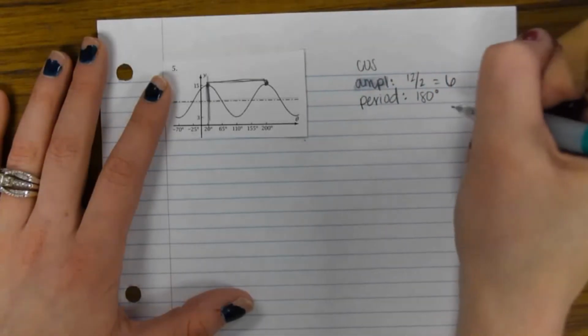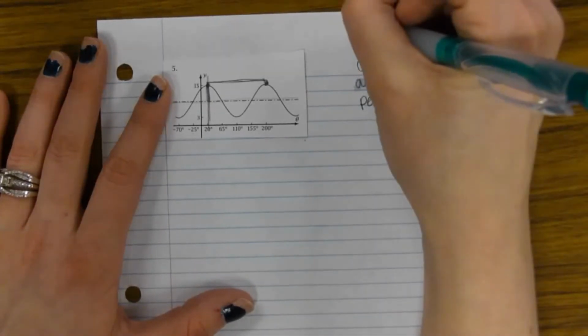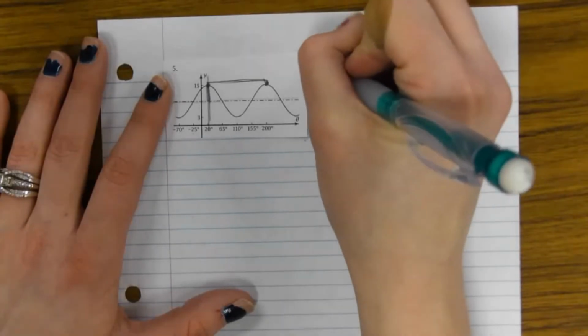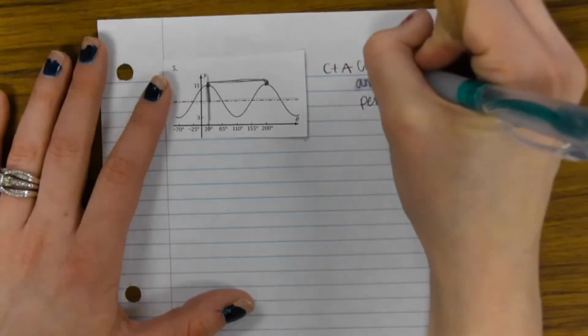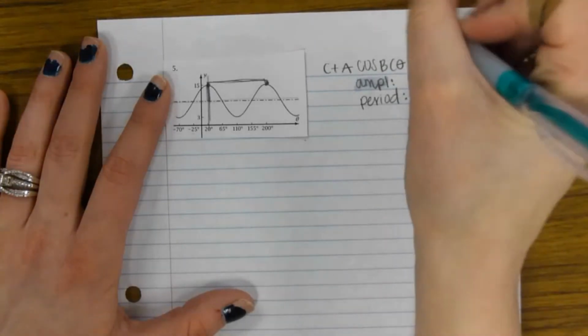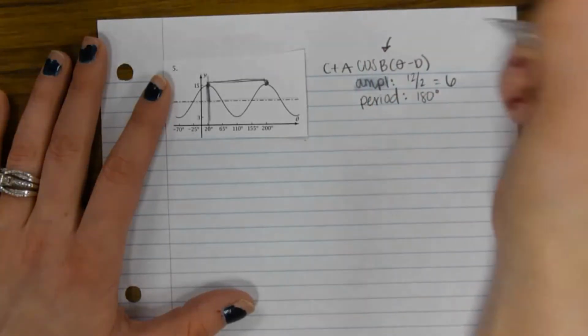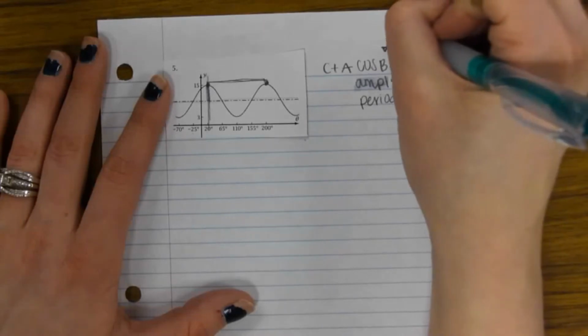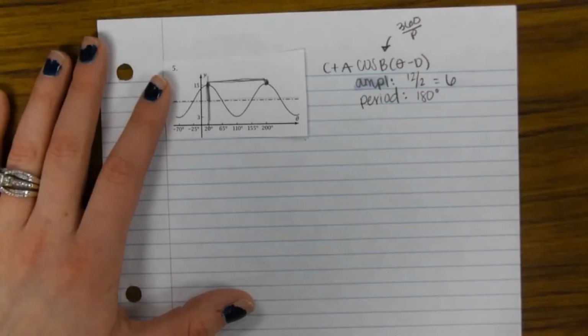Now we use that to find b, because remember, if we're using a cosine function, we need to fill in these blanks here: c plus a times cosine of b times theta minus d. And b is 360 over our period.